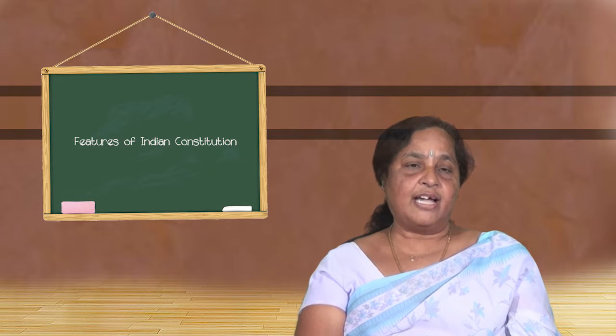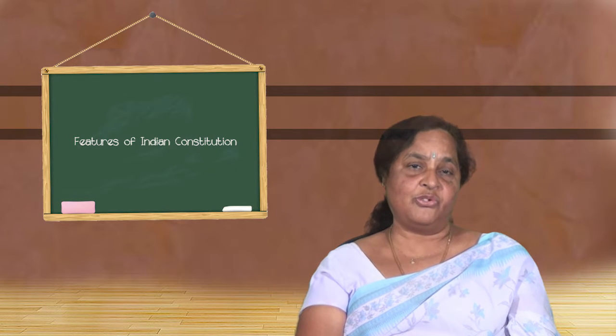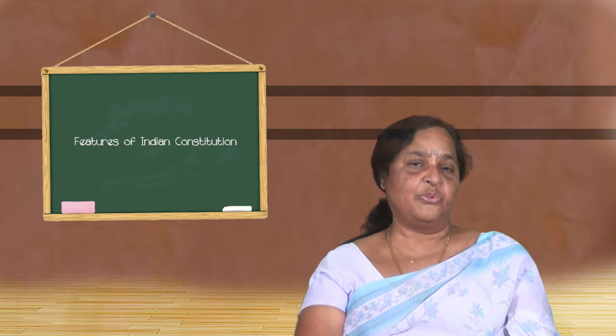Then we have the emergency provisions in the Indian Constitution. The President of India can declare a national emergency, a state emergency and a financial emergency. Under Article 352, a national emergency can be declared when there is a threat of war or rebellion within the state, or if a war is declared against India from outside, then the President of India can declare the national emergency.